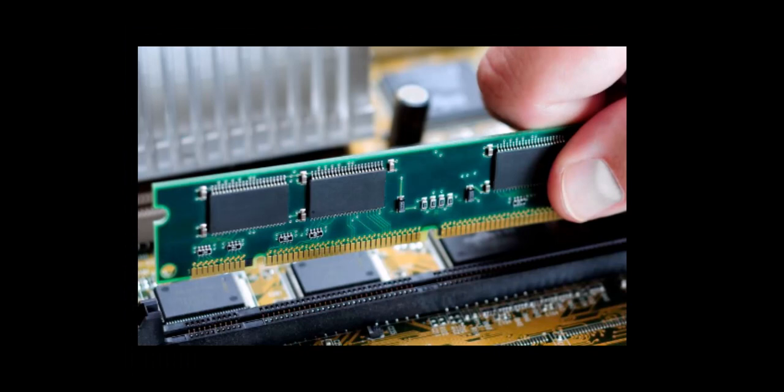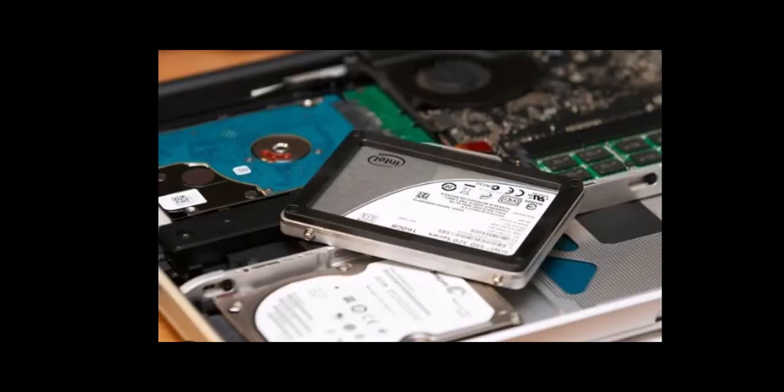RAM is a short form of random access memory. It is a chip with temporary memory which stores data and programs while they are being used and requires a power source to maintain its integrity. A hard drive is a hardware device that permanently stores and retrieves data on a computer. Recently, they are coming in chips.